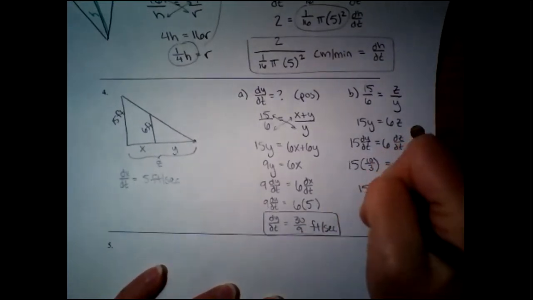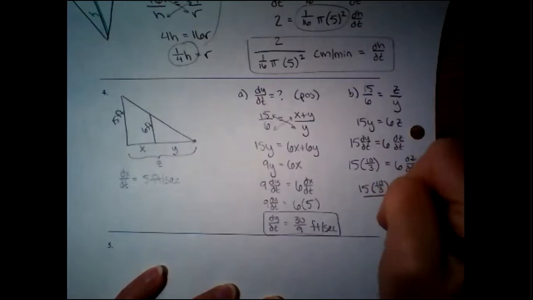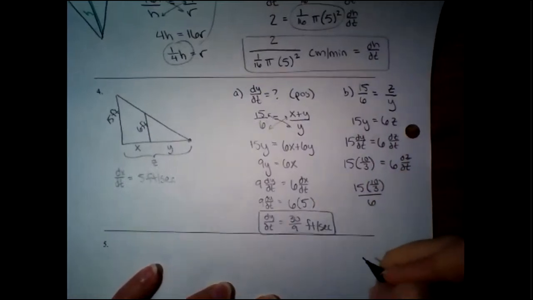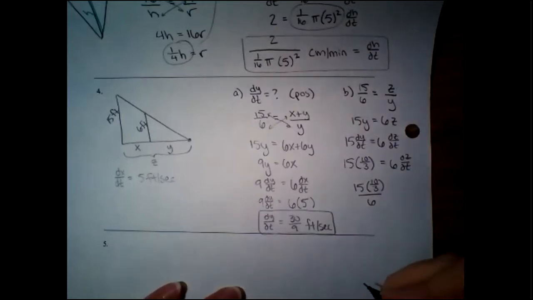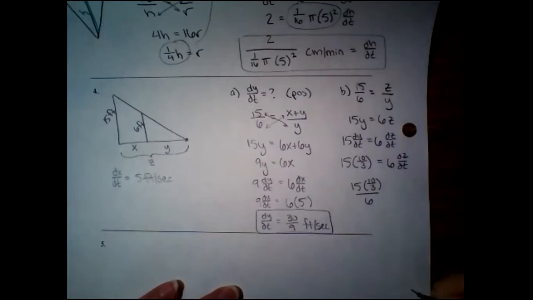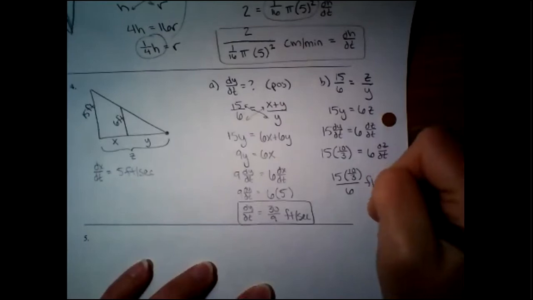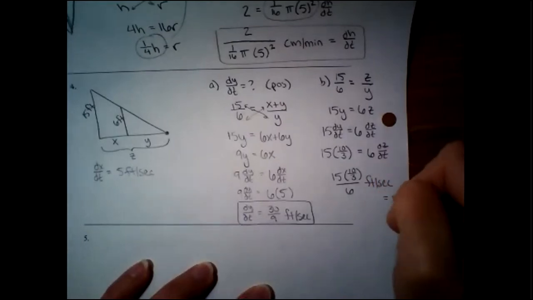This would be 15 times 10/3 over 6. And again, the units, yeah, and Morgan wrote it in the chat, like reduced down. That's totally fine. It would be 150 over 18. And then that would actually reduce, those will both divide by 3. So that'd be 50 over 6. Actually, then it'll even reduce further. It doesn't matter. It's feet per second. And that is dz dt.